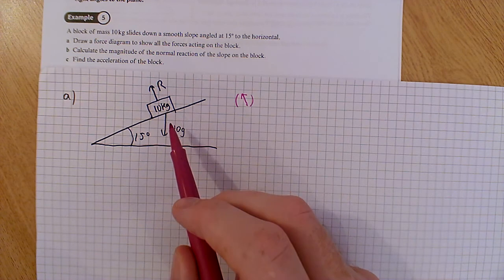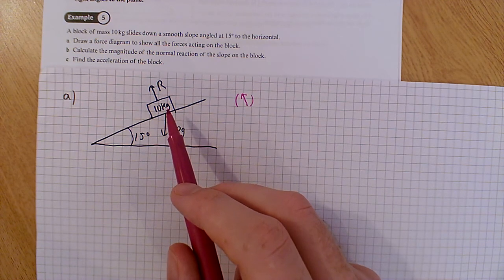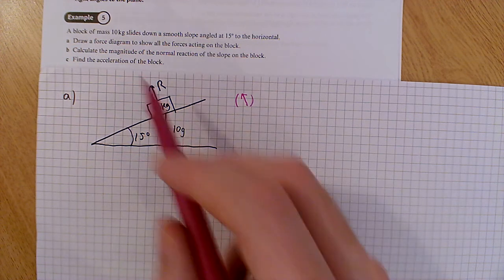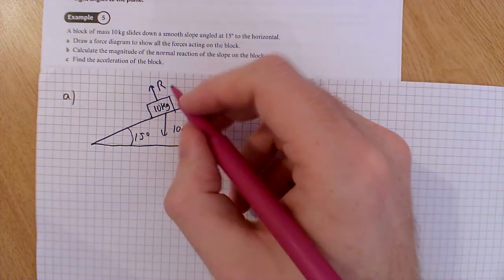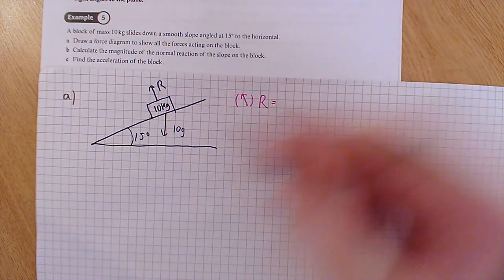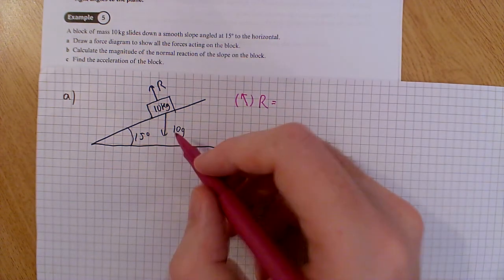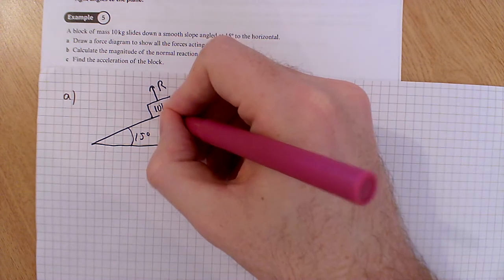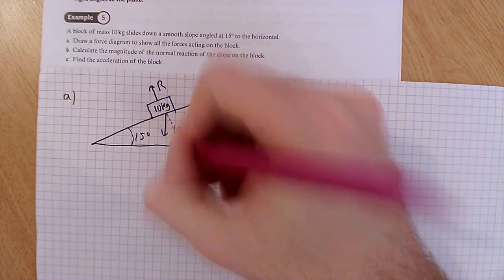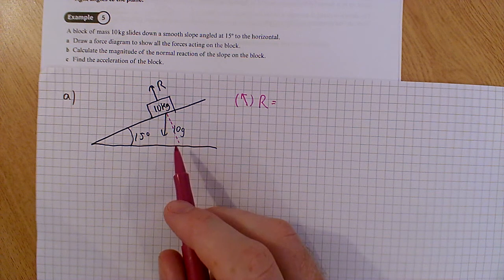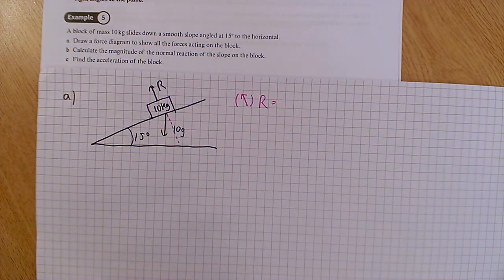So the first one is perpendicular to the slope. Now obviously in the perpendicular to the slope direction, it's not sinking through the slope and it's not taking off, so the forces will be balanced in equilibrium. So this is R acting in that direction. That's going to balance with this force here. But look, this force here is not acting perpendicular to the slope. This is perpendicular to the slope that I've highlighted here. And this force, the 10g, is acting vertically downwards. So we're going to have to do what we did in last lesson, which is to adjust.